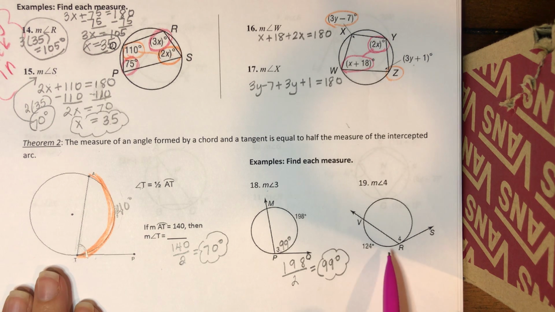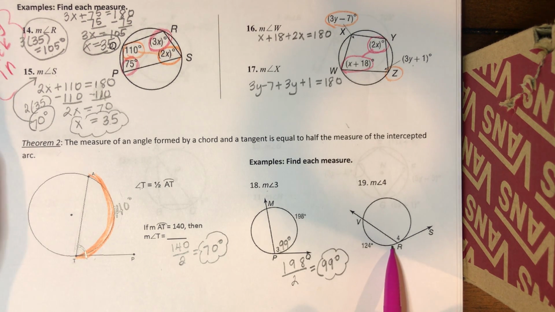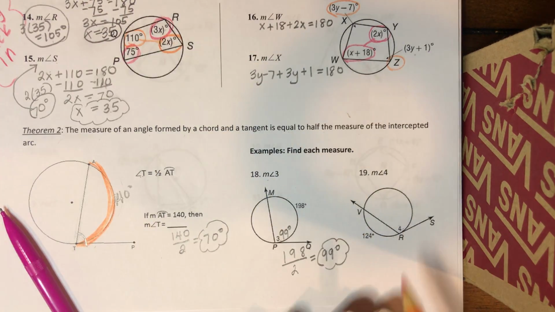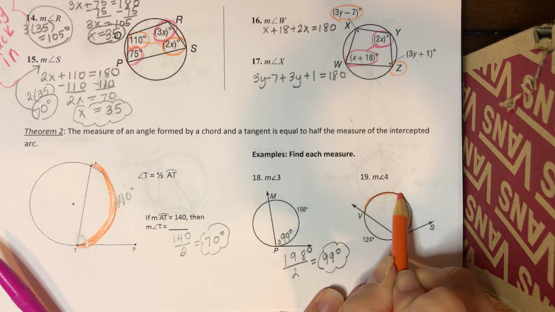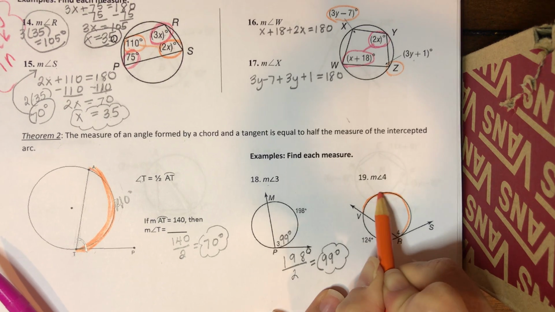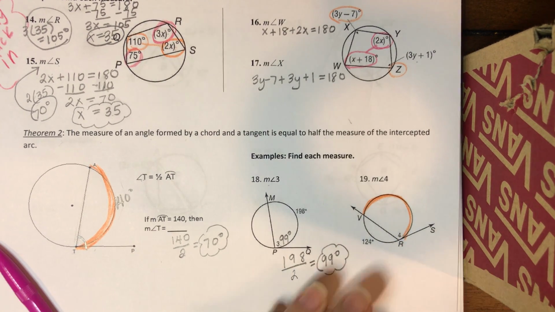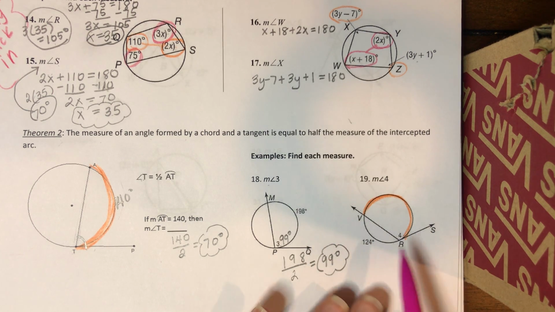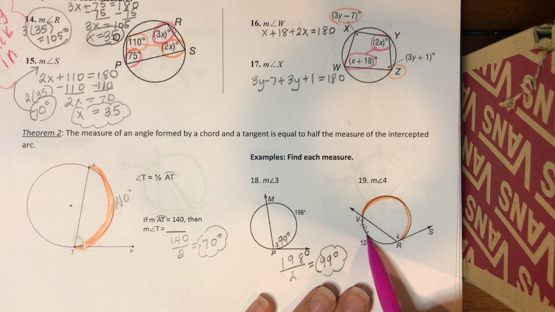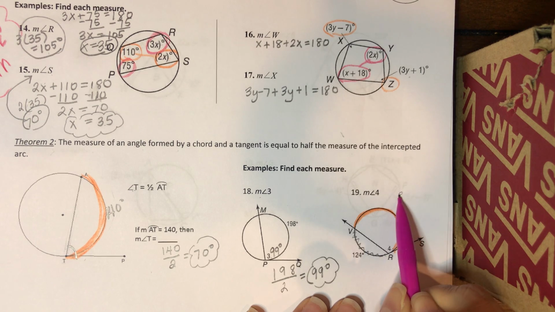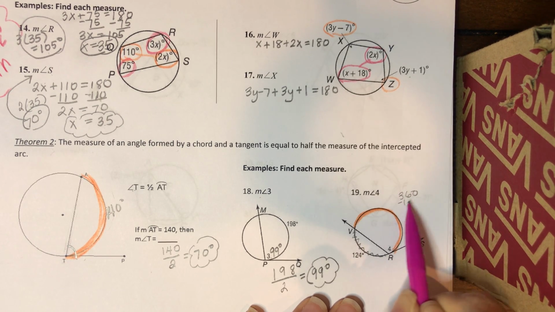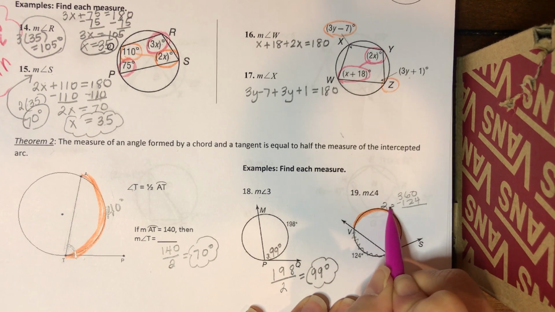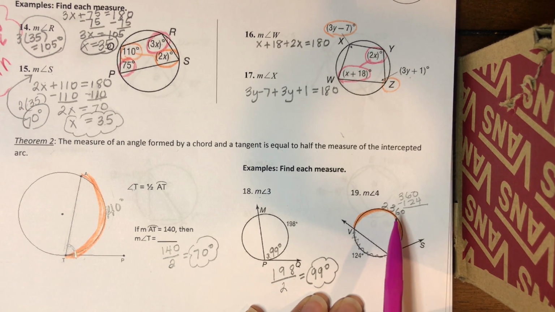Now let's take a look at number 19. Number 19, we have to do one more little step because angle 4 goes with the intercepted arc, which is right here. But we don't know how much that is, but we can figure it out. Aren't there 360 degrees inside of every circle? There are, so we know that this guy right here is 124. So if we do 360 minus 124, we get 236 for this orange arc.